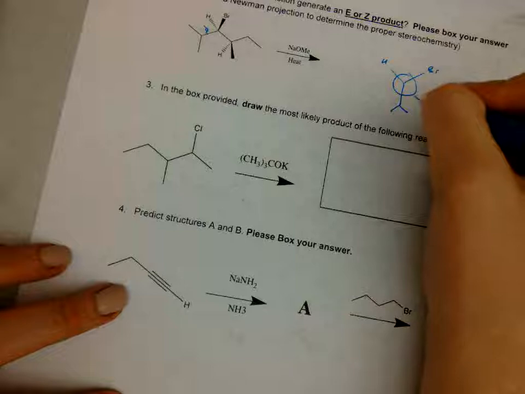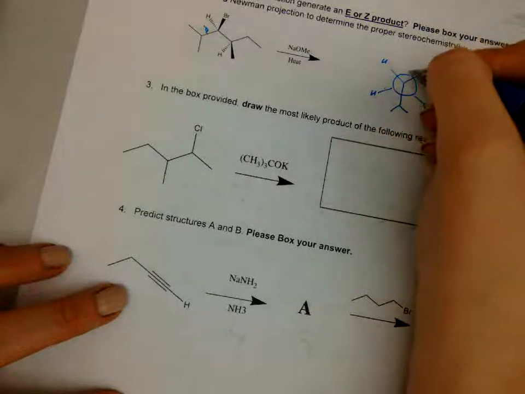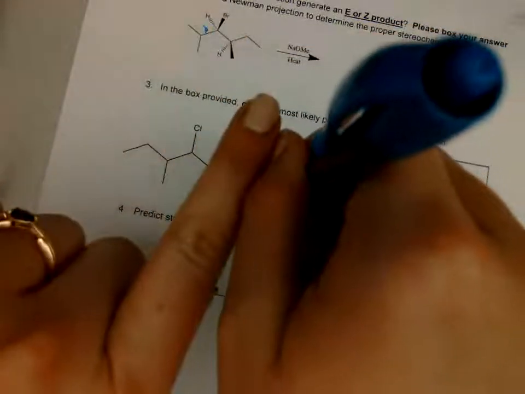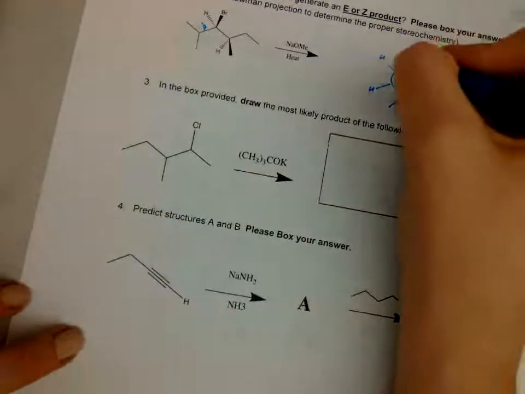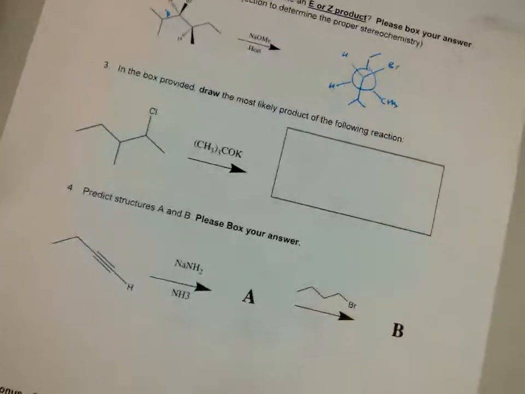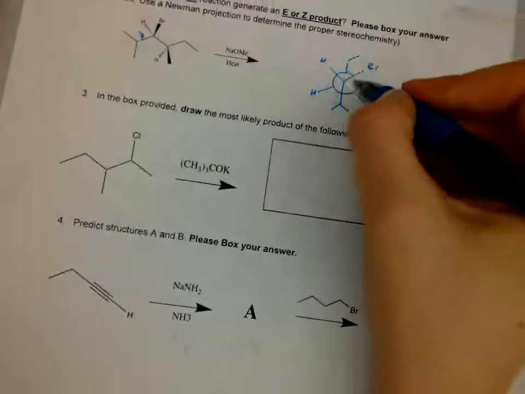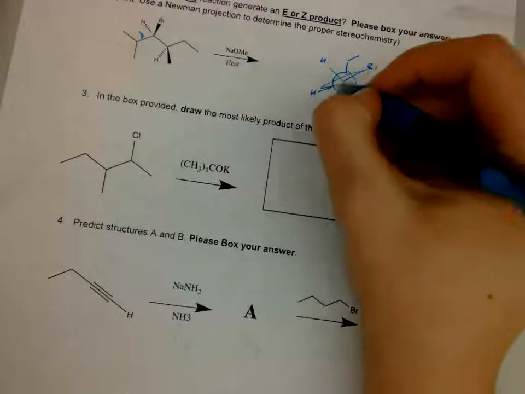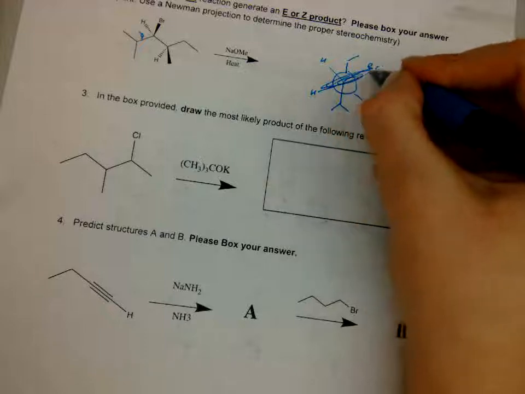And then in the back, the CH3 is also coming out at us, so it'd be on that side, and the hydrogen's going into the page, so it'd be on the left. So if this is the plane of the page, and this is going into the page, if I turn, it's on the left. And then here we go. Okay, so then I know H and Br have to be anti-coplanar. That helps us determine if it's E or Z. So these are going to get eliminated, and that's what forms the double bond.